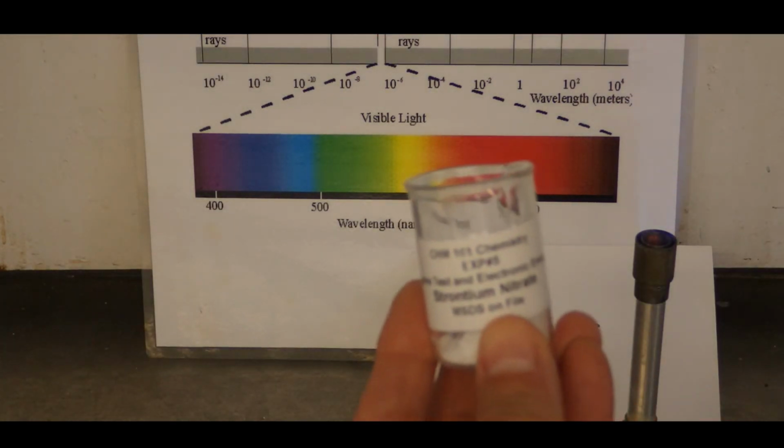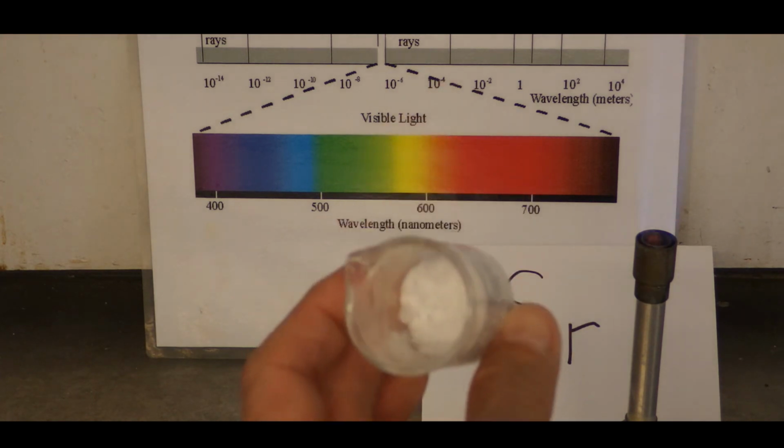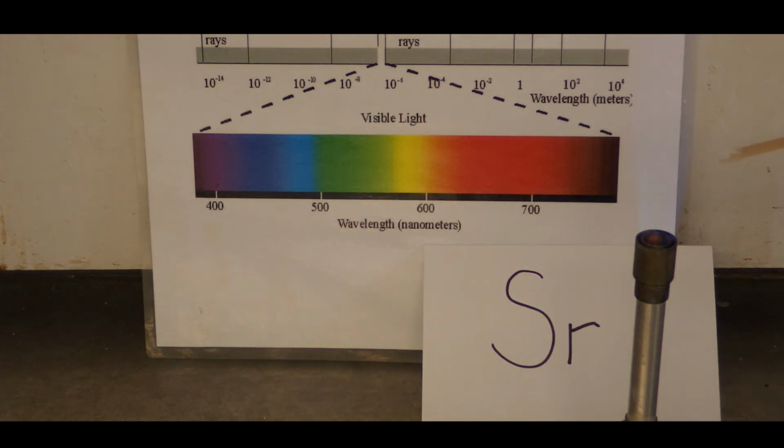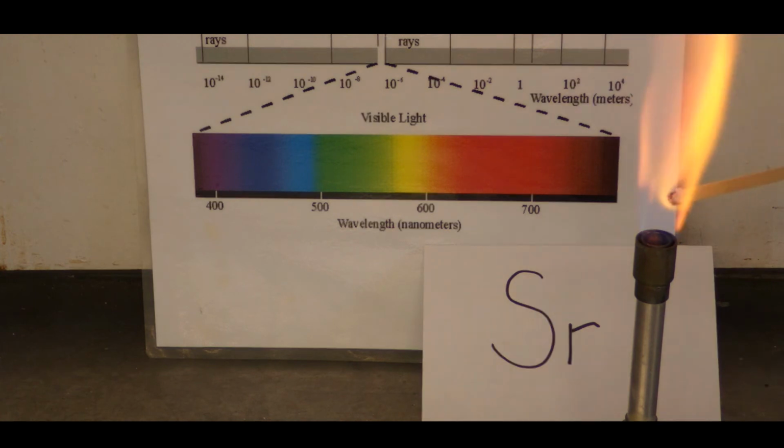Next we have strontium nitrate, another white crystalline salt. Ignoring the yellow color that might be from the burning splint, what wavelength would you assign to the emission of strontium?